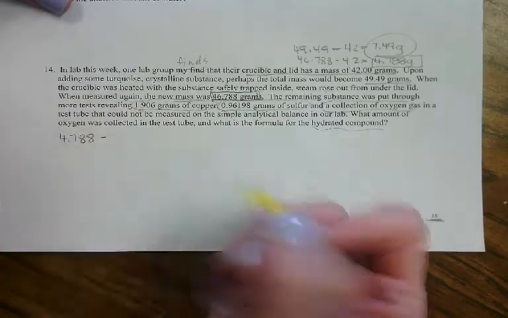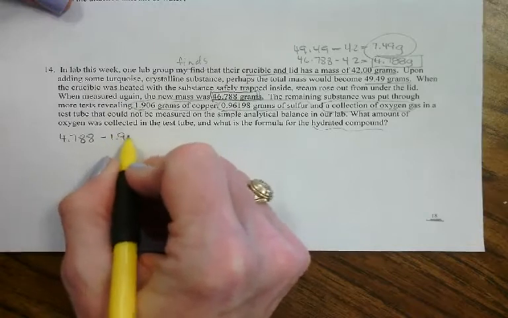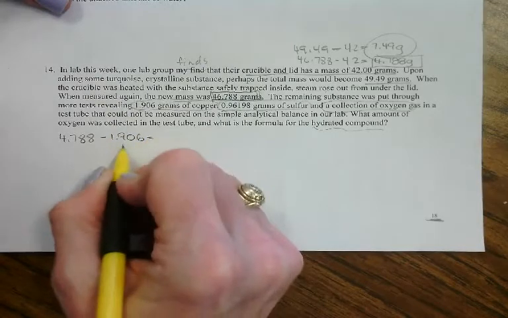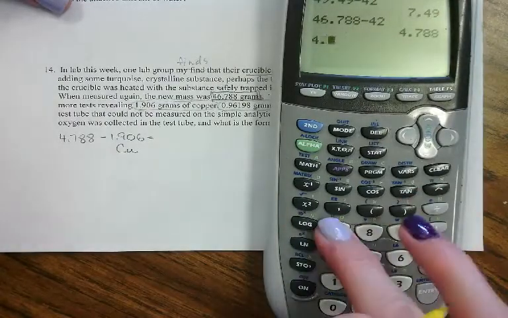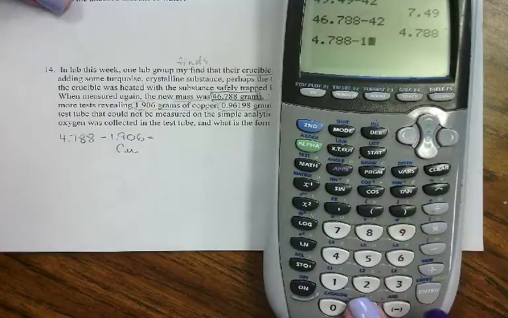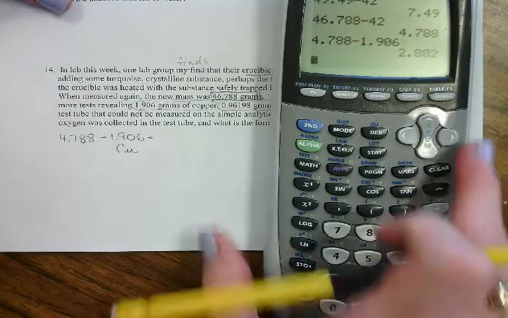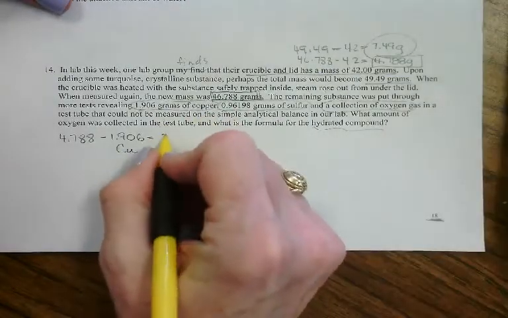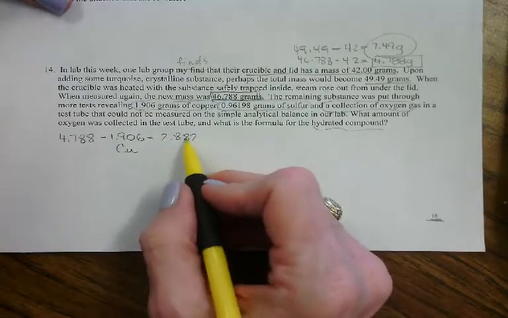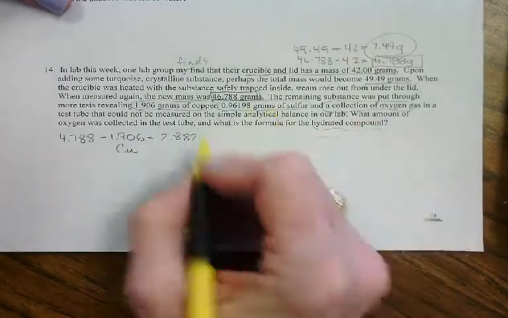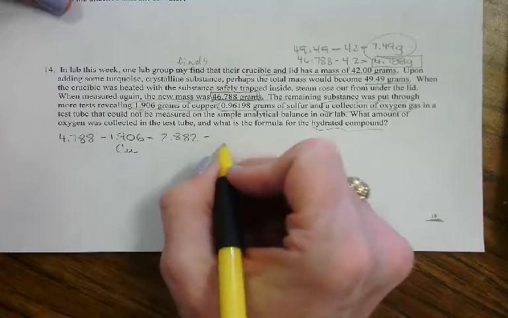I'm going to subtract out the copper, 1.906. 4.788 minus 1.906 grams of copper is 2.882.